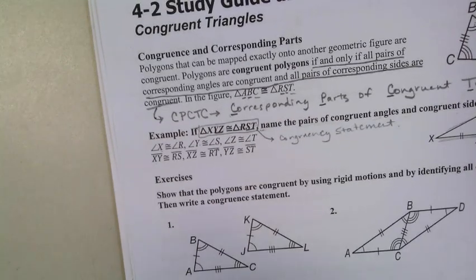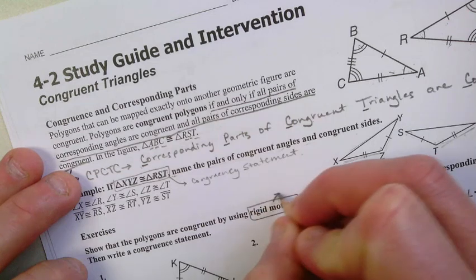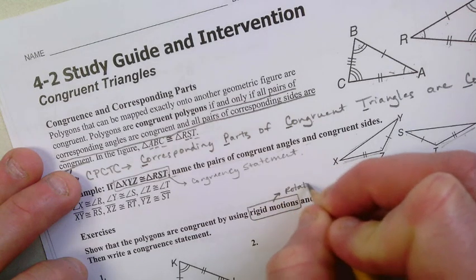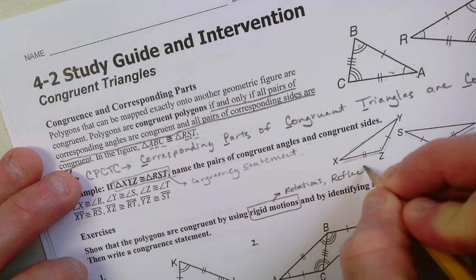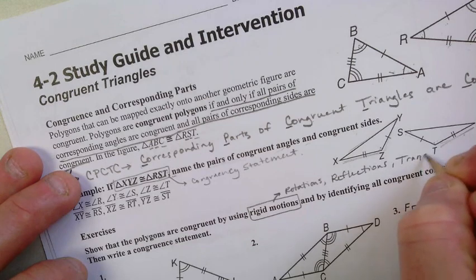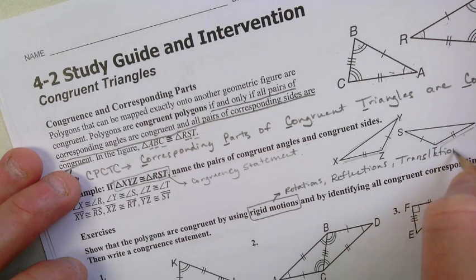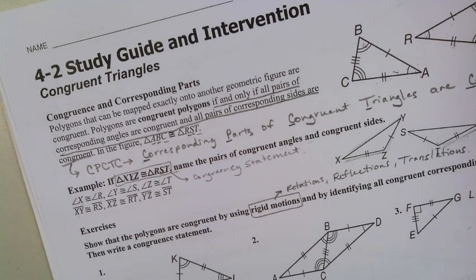Now remember, the rigid motions that we've talked about so far are going to be rotations, reflections, or translations. Okay, it can be any of those right there, rotation, reflection, or translation. And by identifying all congruent corresponding parts, then write the congruent statement, okay?